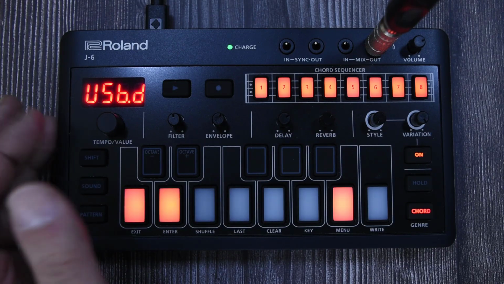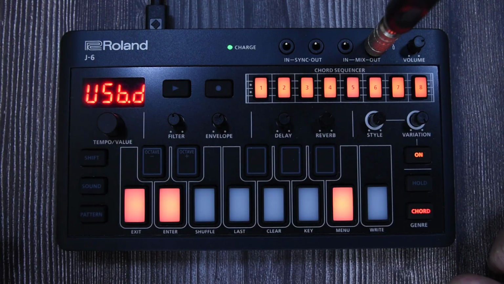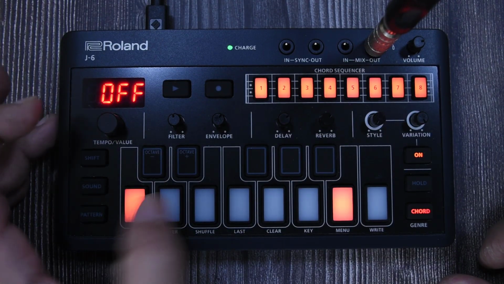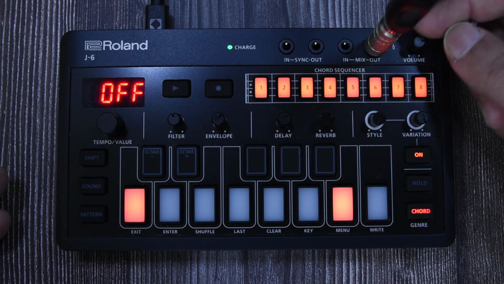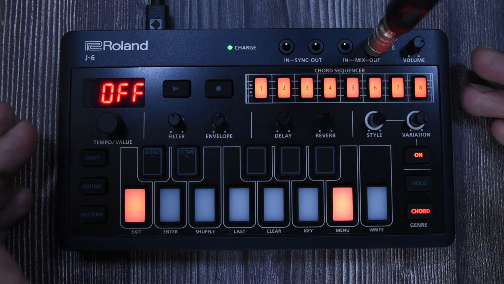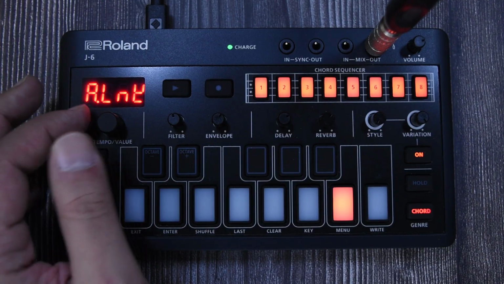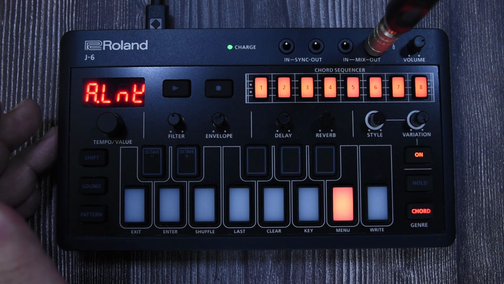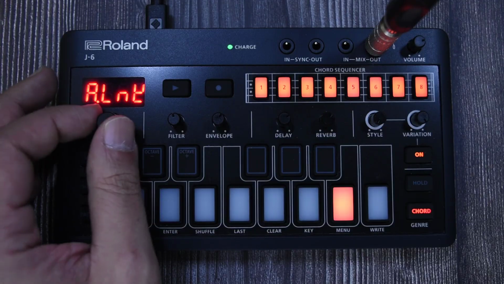So when you're using USB, this is the signal output. If I enter off, it means that whatever value you have right here, whatever volume you're setting, is going to be the main volume. But if you have the USB, you can have a different volume. If I keep going down, you have the IRA link. This is for Roland devices. You can just turn it off or turn it on.